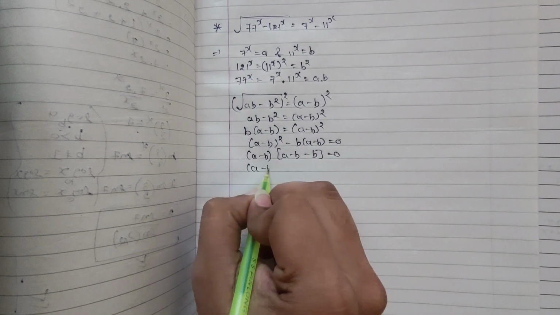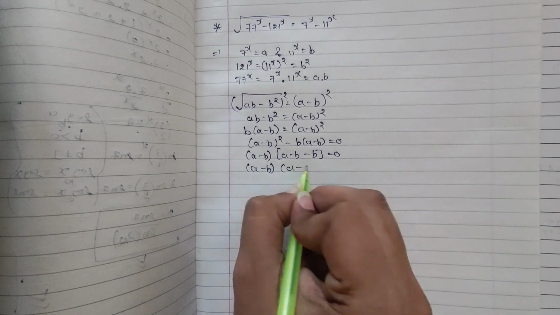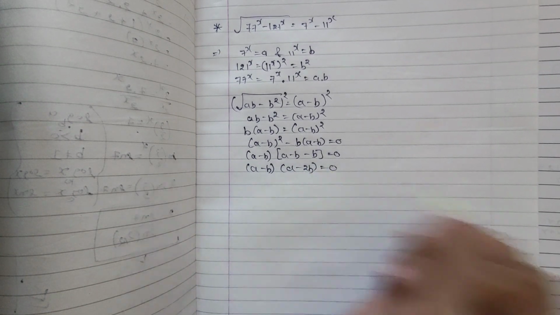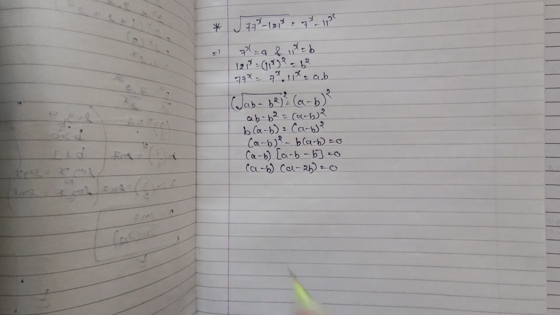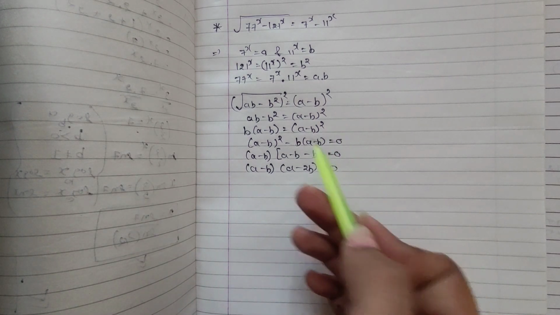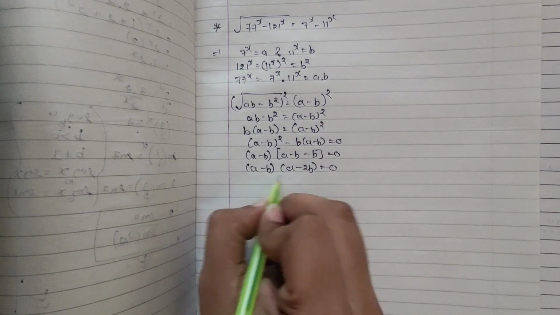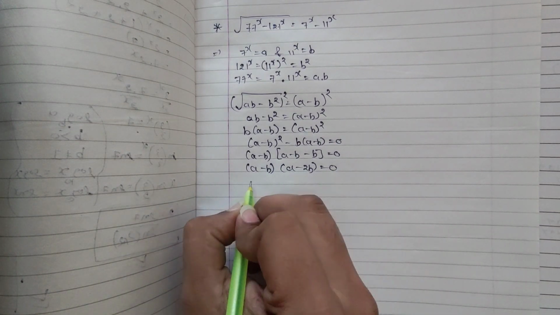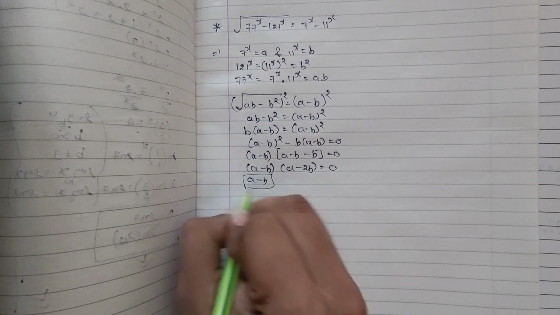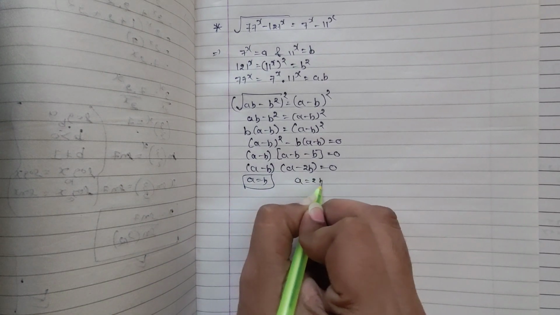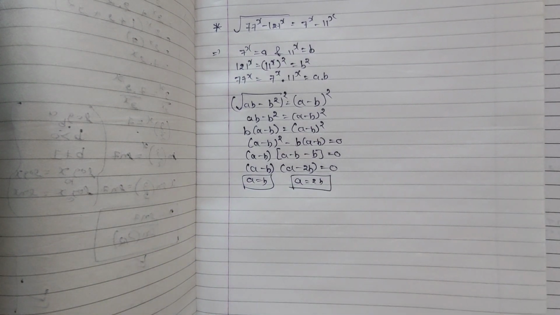So I will get two brackets: (a minus b) and (a minus 2b) equal to 0. I hope you got it. This is a very easy equation, basic algebraic addition and subtraction. Both factors can be 0, so it will become a equal to b, and a equal to 2b.